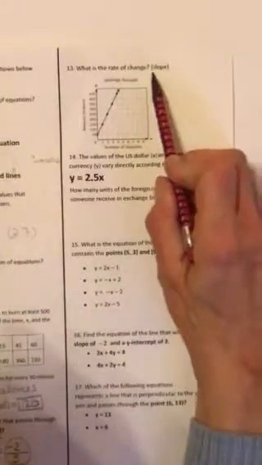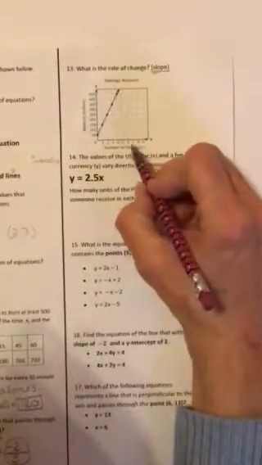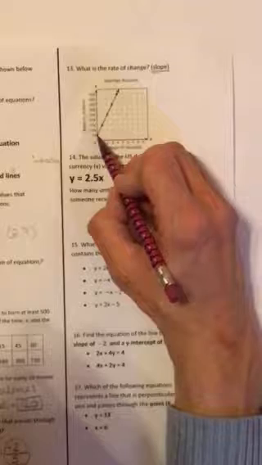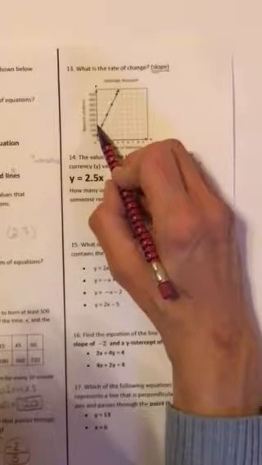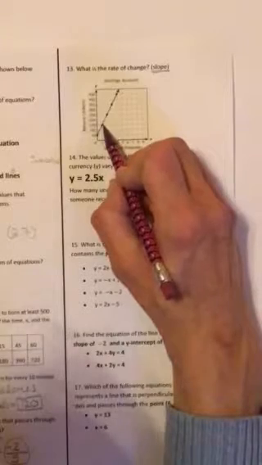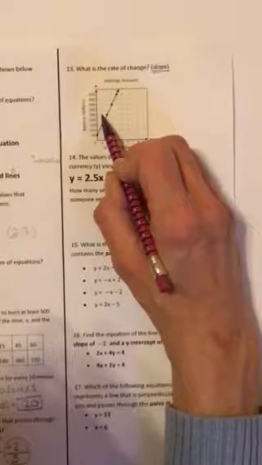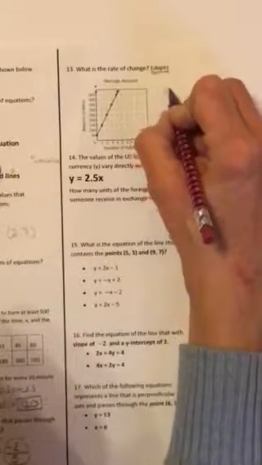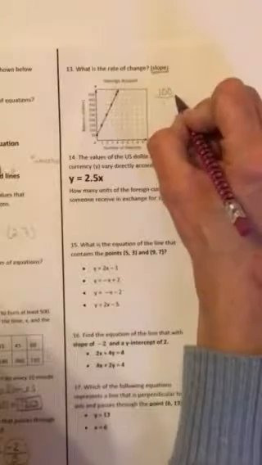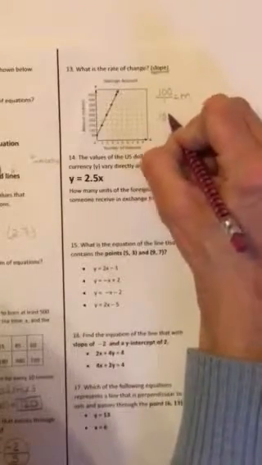So, rate of change. I put a little hint there. Remember, it's the slope. All we're looking for is what did we go? So we made one deposit. So we went up 100 and to the right 1. Up 100 to the right 1. So 100 over 1. So your slope is going to be 100.